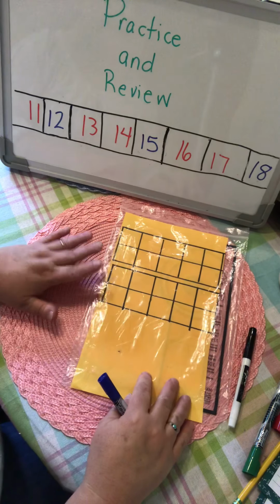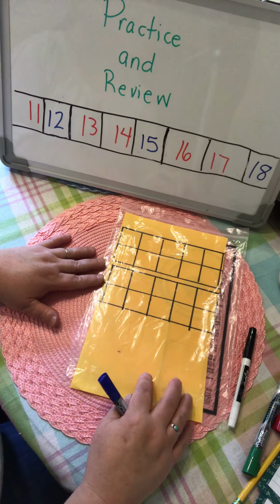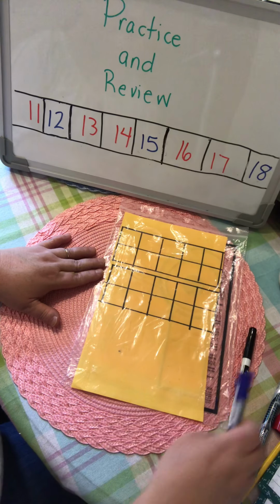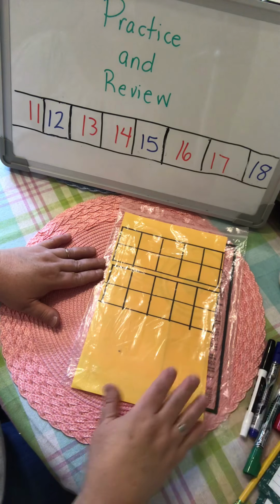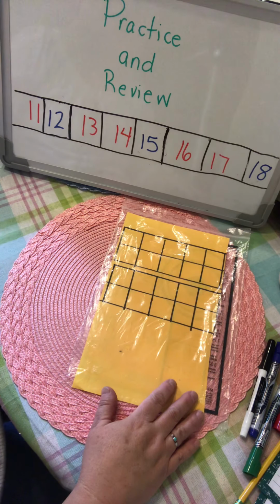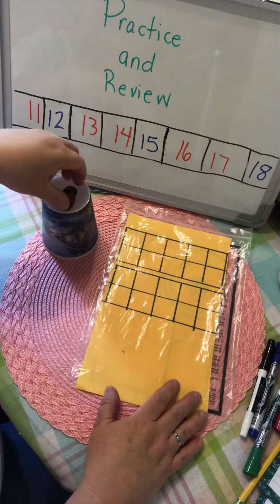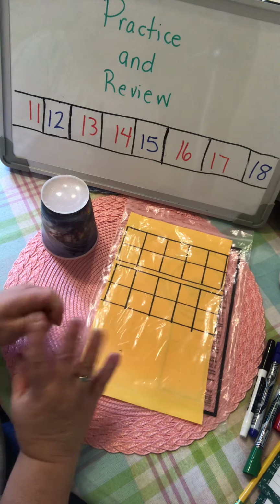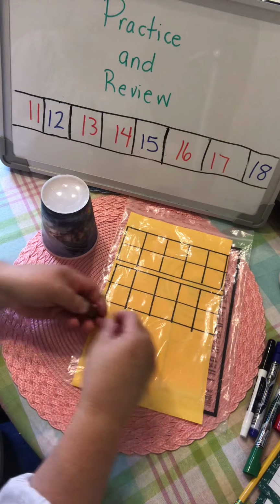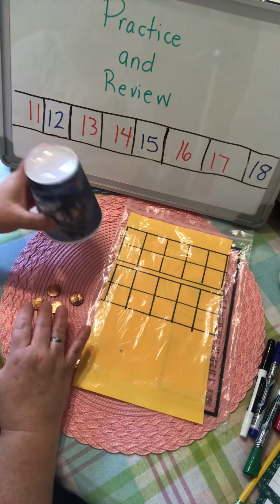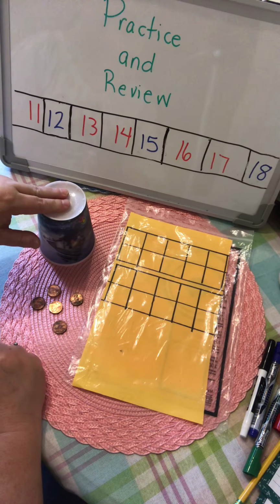All right, the next game is one that practices our standard with adding and subtracting within 10 and fluency to 5. This is a game where you start out with 5 and you can move all the way up to 10. We're going to start out with 5 pennies first. It's called the penny cup game. We have 5 pennies, and what we're going to do is hide some pennies under the cup and put the other pennies on top.